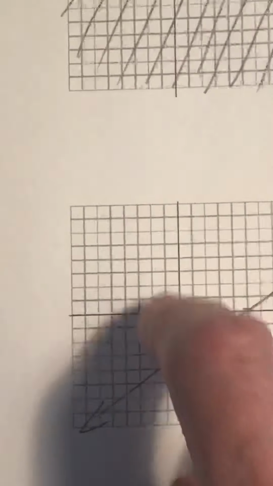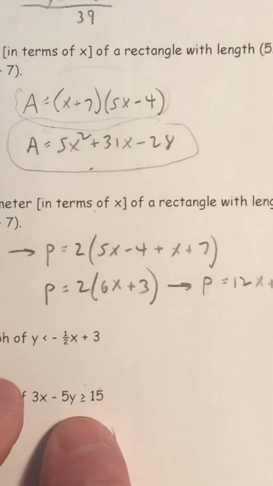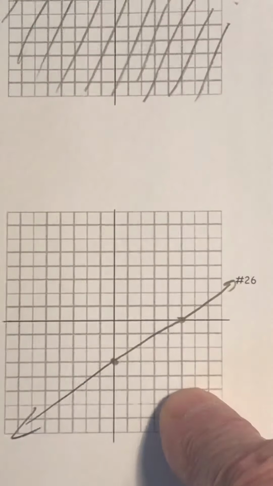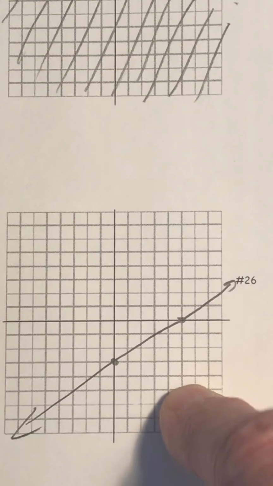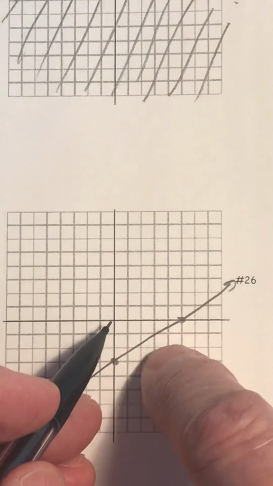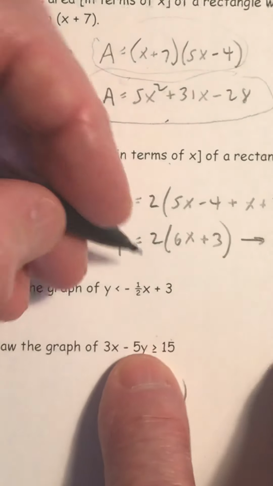Okay, now do I shade up here or down here? I don't know yet. You can't assume anything because of this direction. What you want to do is plug in a point from up here or from down there and see if it works. And the easiest point to plug in is 0, 0. As long as your line doesn't go through 0, 0, it's available for use. If I plug in 0, 0, do I get a true statement?